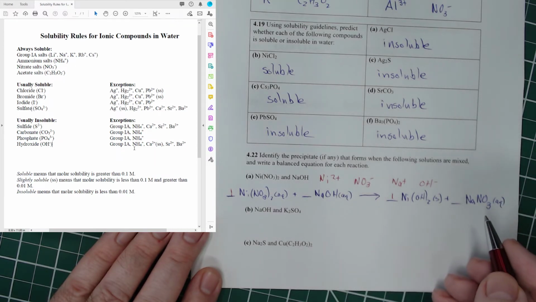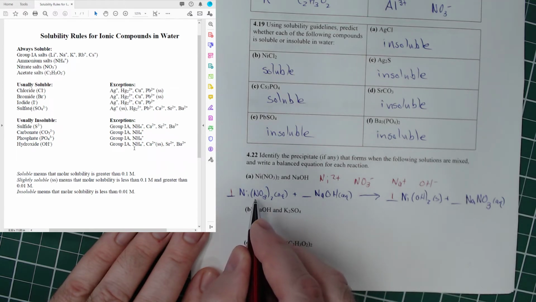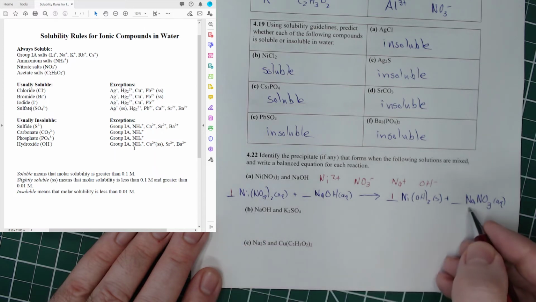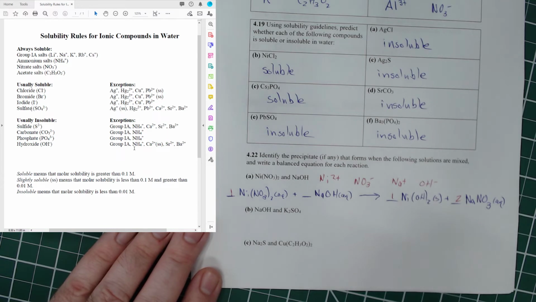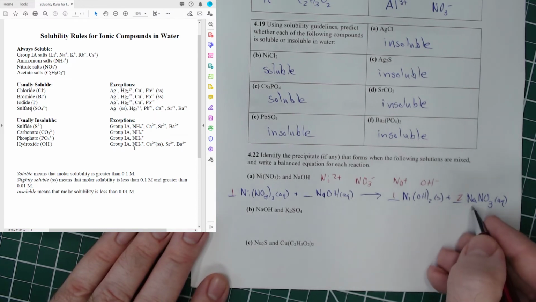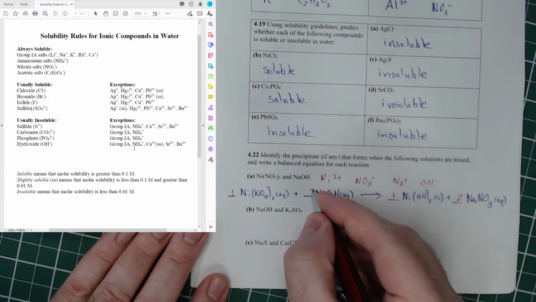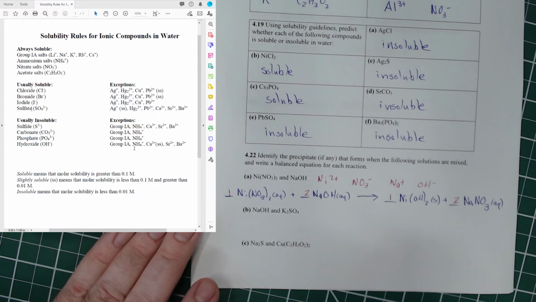So let's do nitrogen. If we look here, we've got 1 times 2 times 1, so that's 2 nitrogens there. To get 2 nitrogens out of this, we'll put a 2 out front of that sodium nitrate. And now let's go ahead and do sodium. We've got 2 sodiums here, so we'll put a 2 in front of the sodium hydroxide on that one. Okay, so there we go.